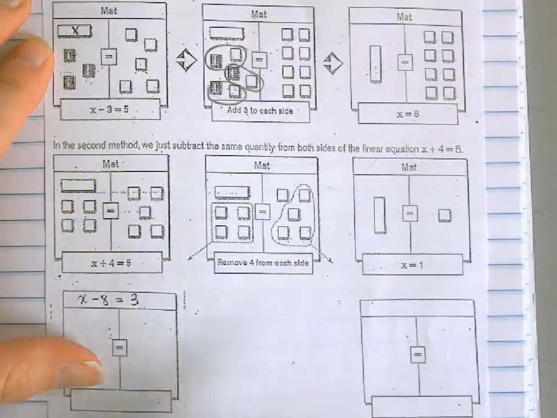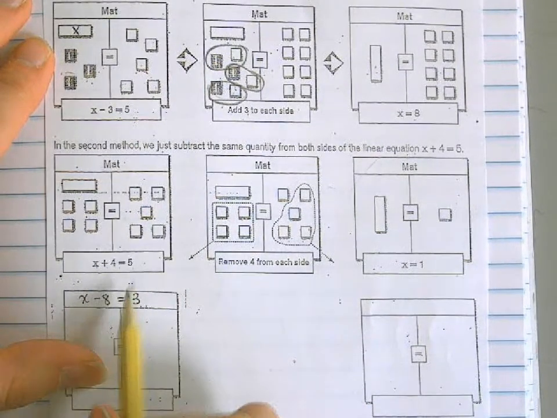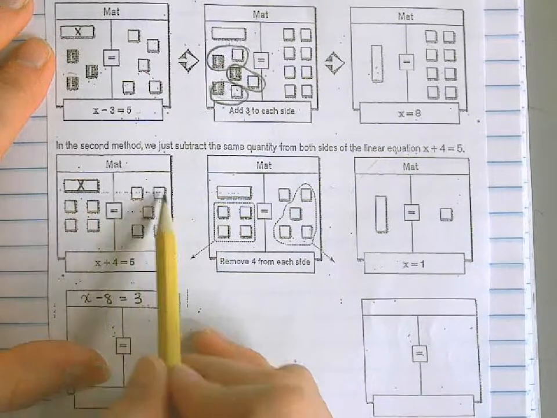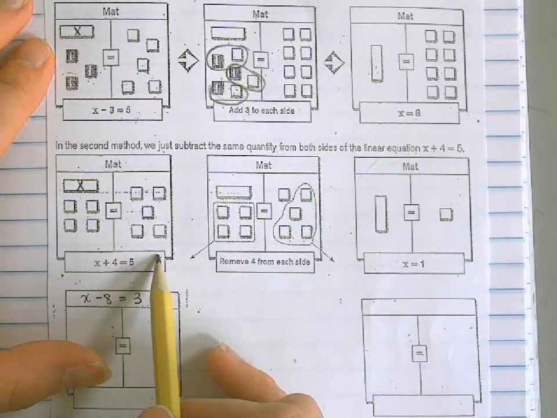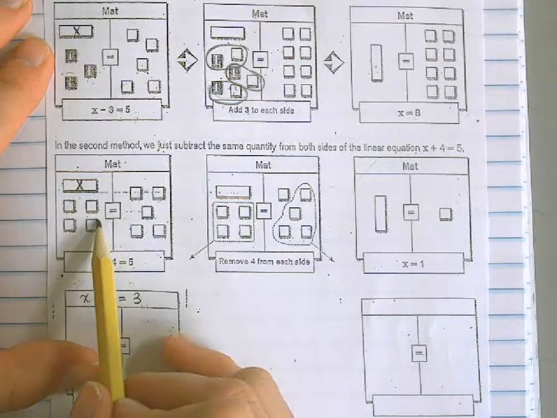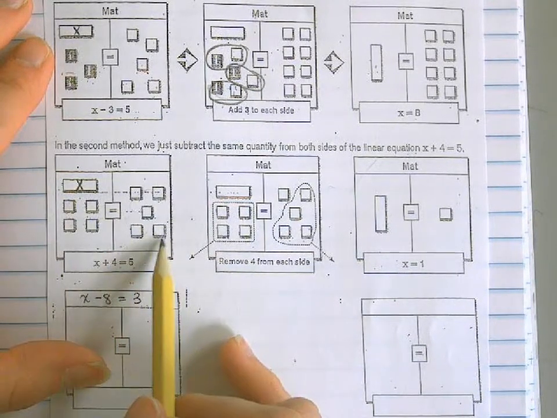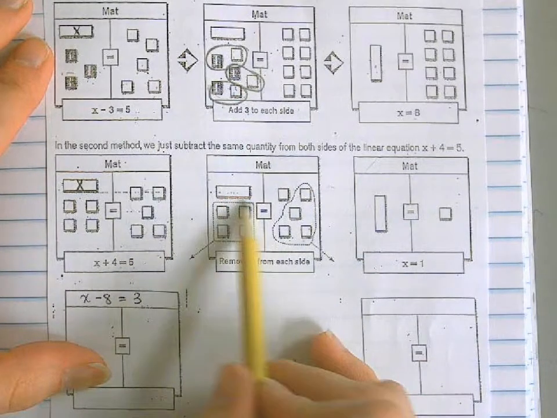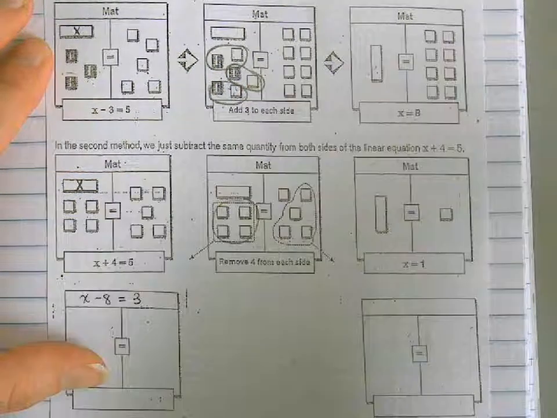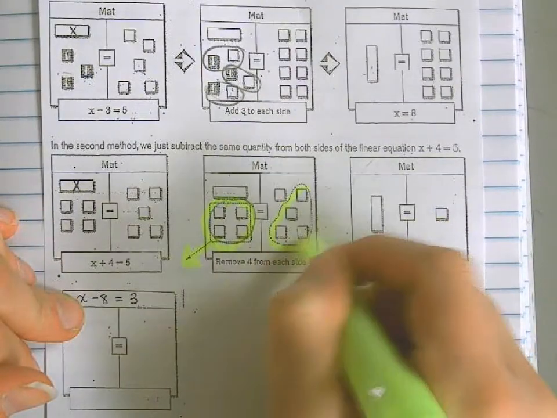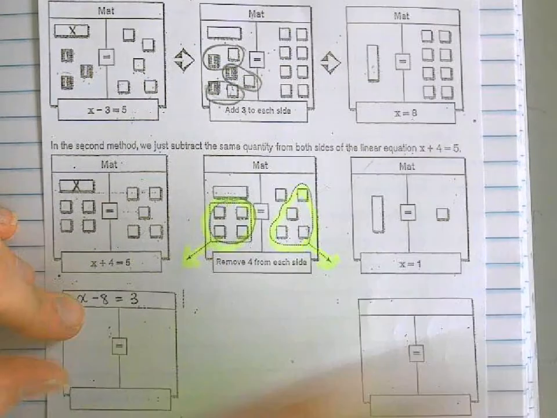We're going to take a look at another one. X plus 4 equals 5. So we have an x, we have 4 positive, equals 5 positive. Now this one you'll notice is different. Notice there's positives on this side and positives on this side. So in this case we can just subtract the 4 positives, and then we can just subtract 4 positives over here.